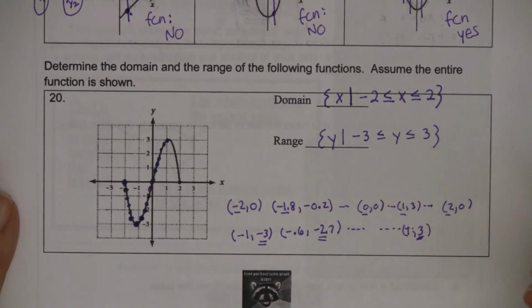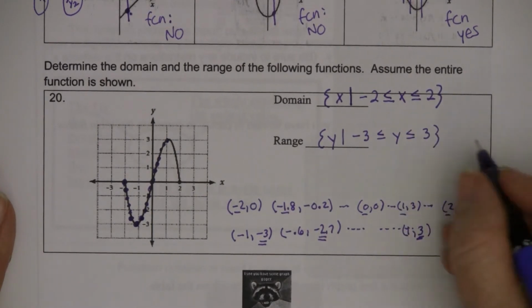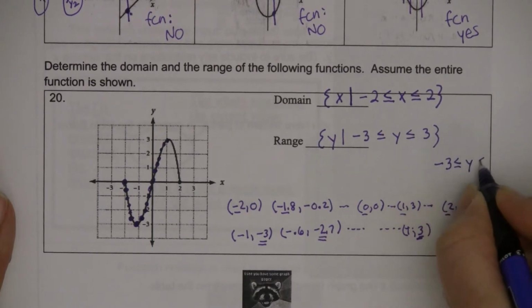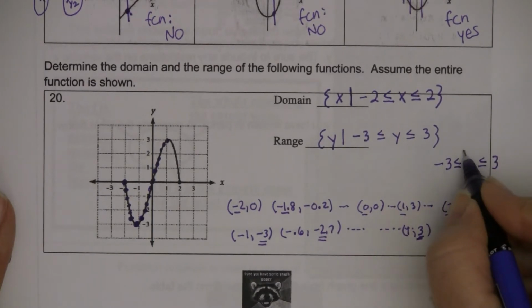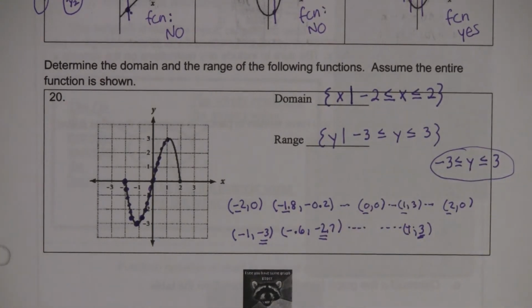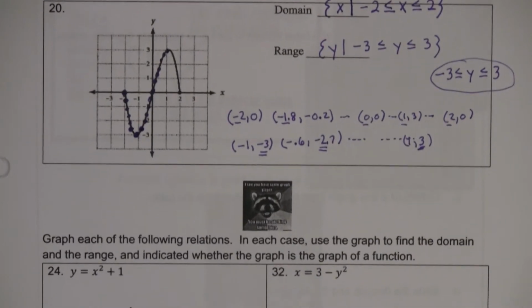Now, if you just wrote this in informal set notation as the y's go from -3 to 3, like this, without all the fancy, the set of y, I'm actually okay with that, because we're just kind of starting out. And they didn't ask me to say whether this is a function, and it is a function.